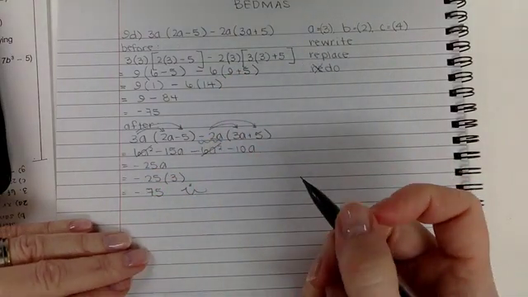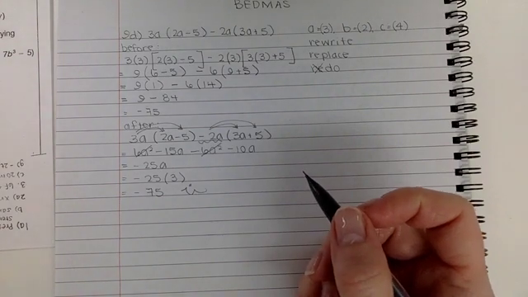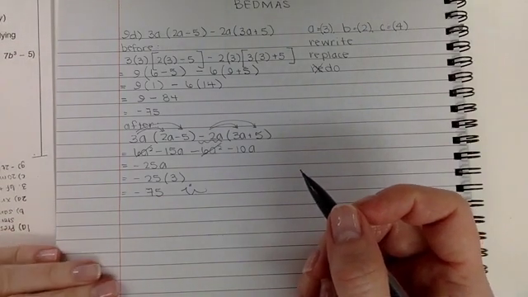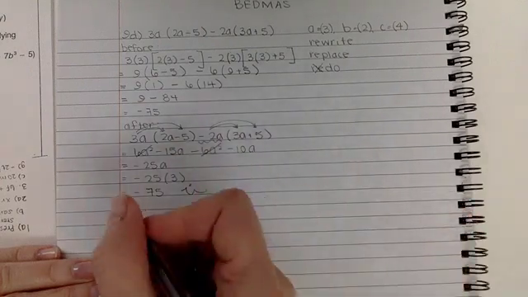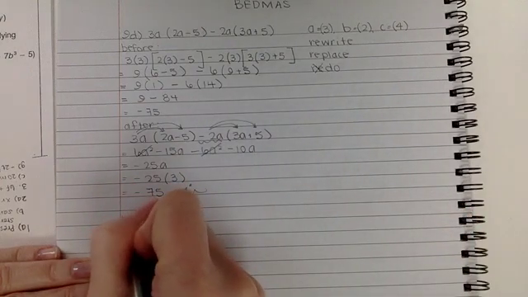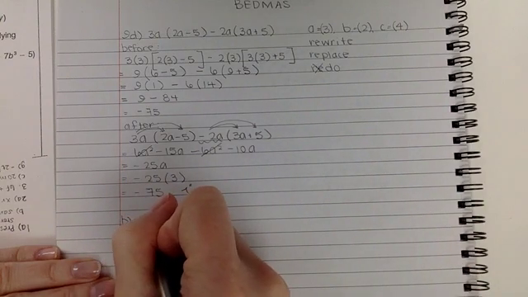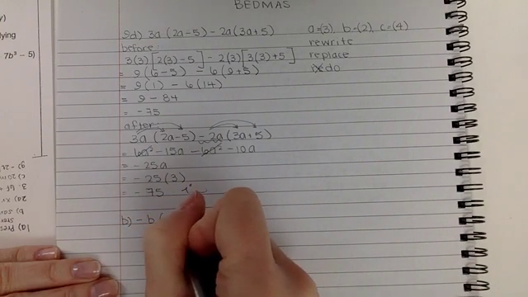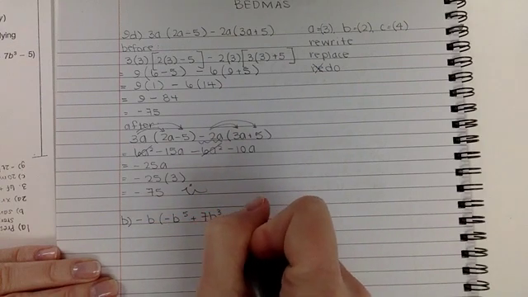So we'll do the B part now, and you will send me the C part, and then I will send you the solution later. So pause the video, try the B part, and then come back on and watch. So B is negative b bracket negative b to the 5 plus 7b cubed minus 5.